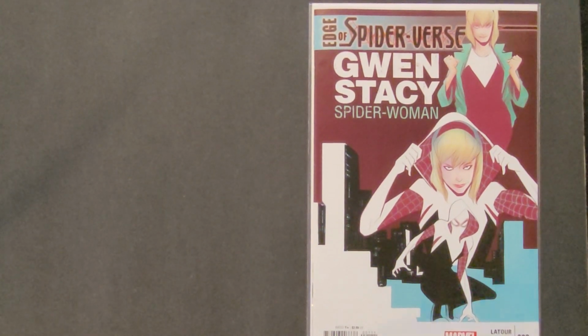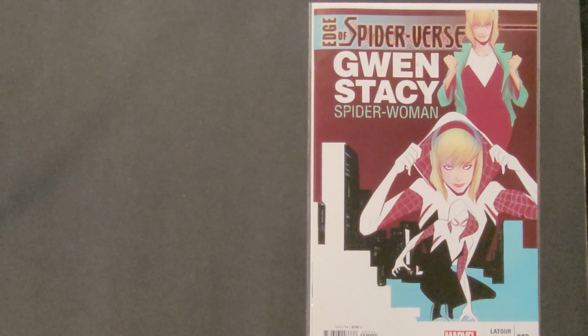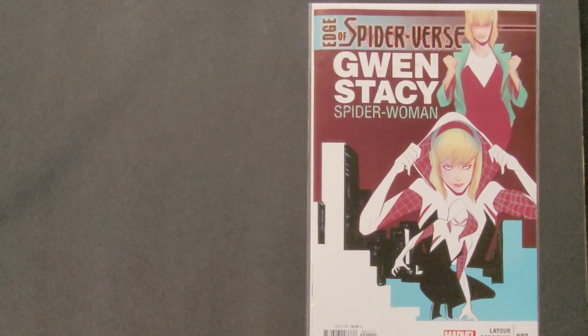And this is a facsimile reprint of Edge of the Spider-Verse, with one of the initial appearances of Gwen Stacy as Spider-Woman. And as many of you know, the Gwen Stacy character was killed in Amazing Spider-Man number 121. She first appeared back in the 1960s in the pages of Amazing Spider-Man number 31. The character of Gwen Stacy was created by artist Steve Ditko and writer Stan Lee.